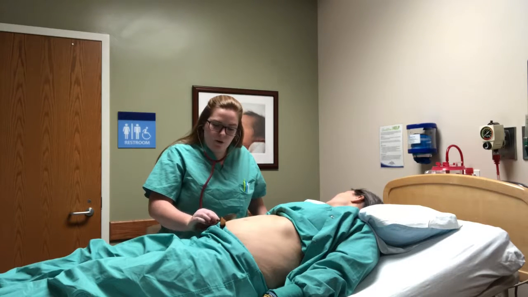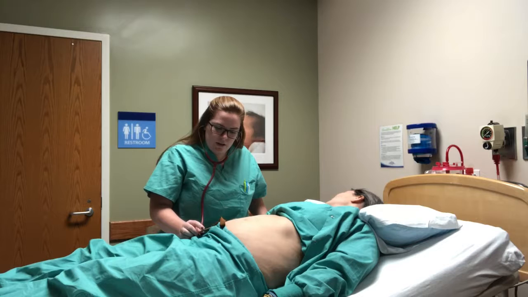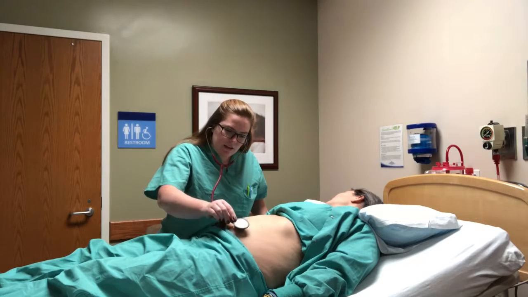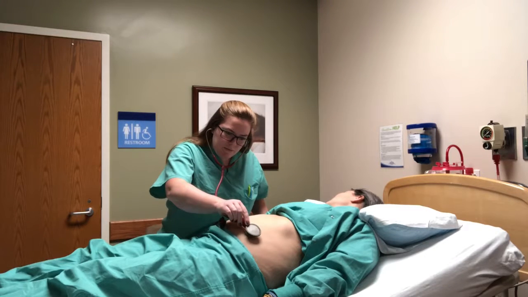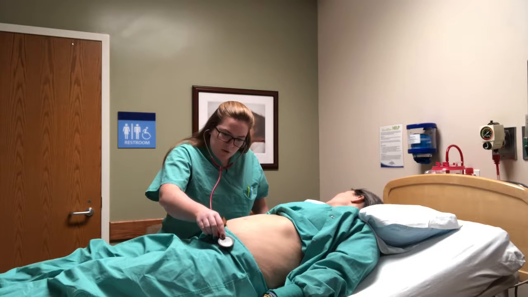And then over the femoral artery as well, a little bit lower. And then repeat it on the left side, and then the femoral artery as well.